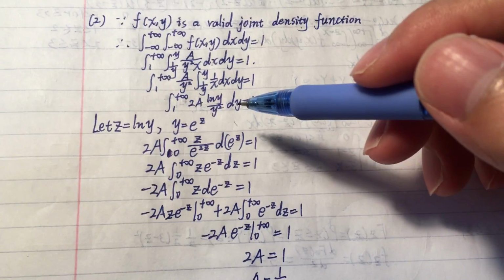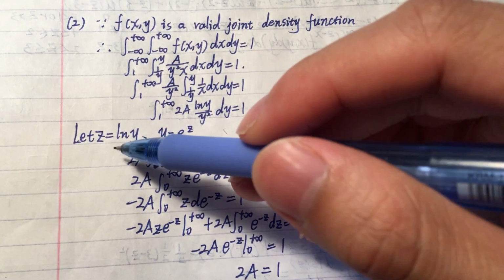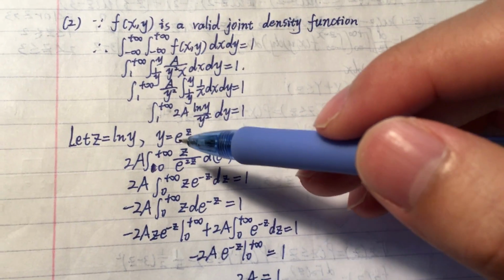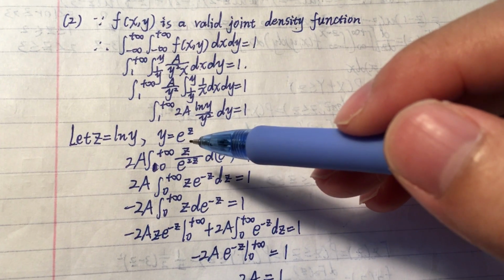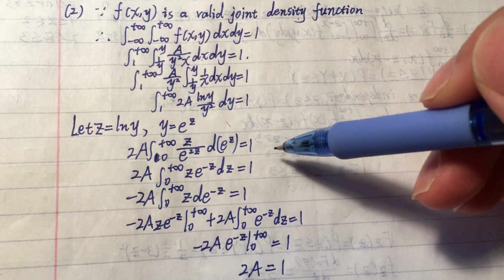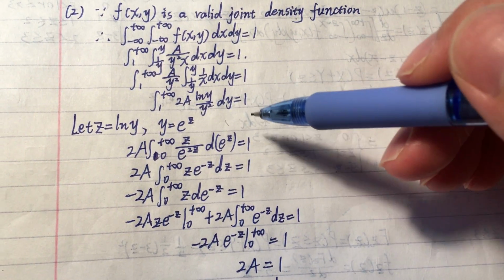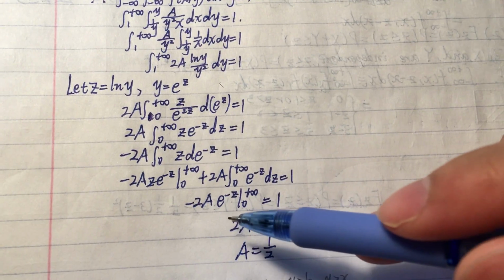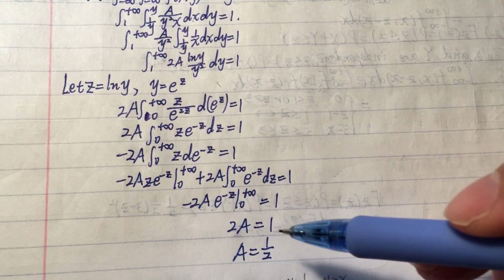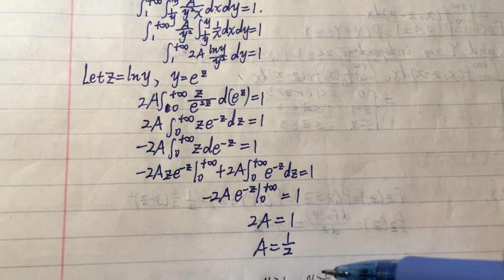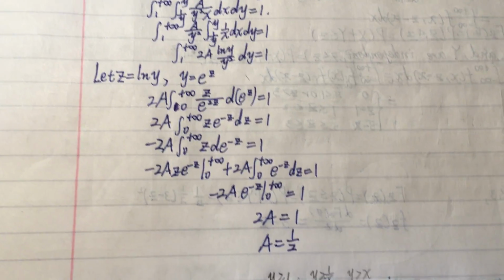In order to get the result, we let z equals to ln y. It means that y equals to e^z, so we can get this equation, and then we do the integral, we can get 2a equals to 1, so a equals to 1 over 2, and this is the solution to question 2.